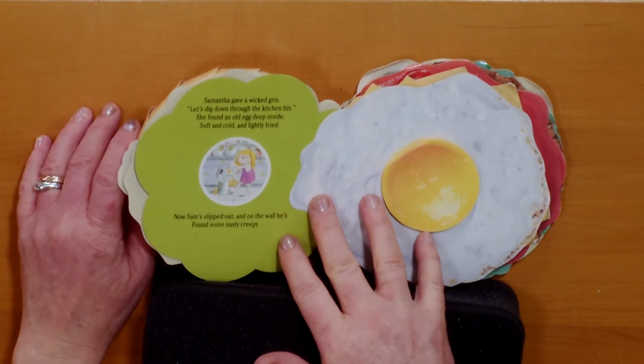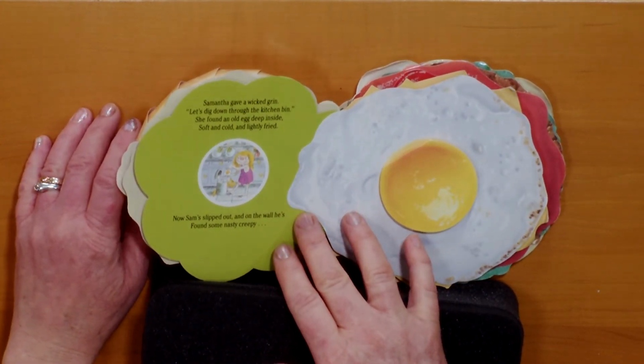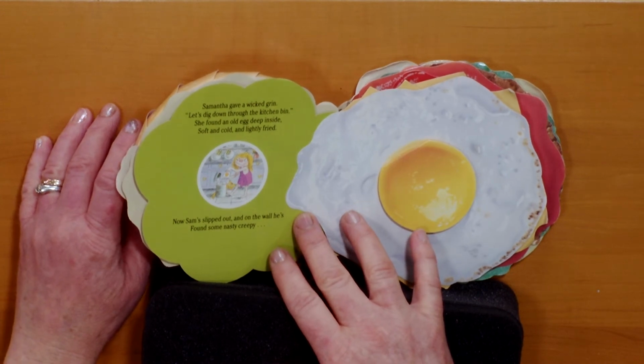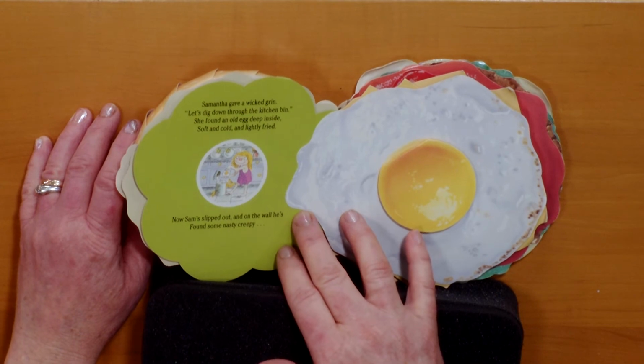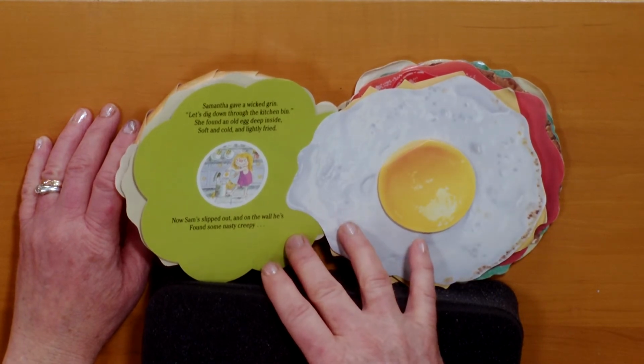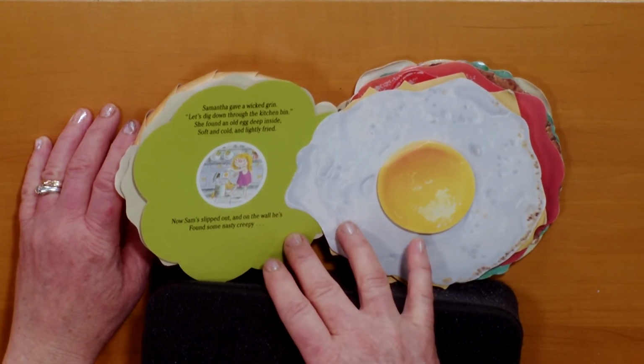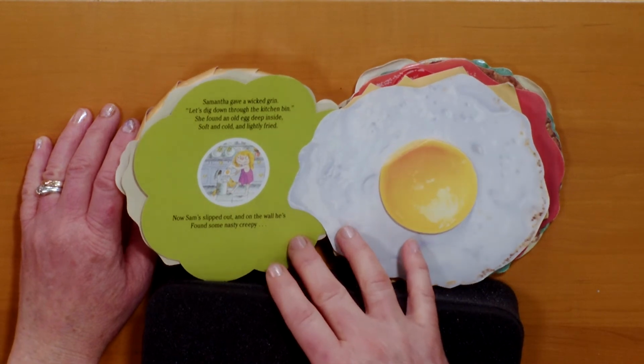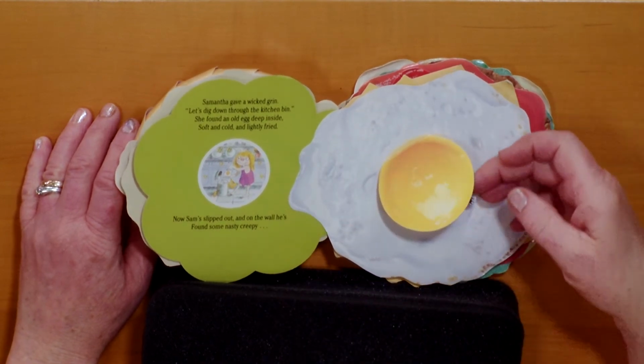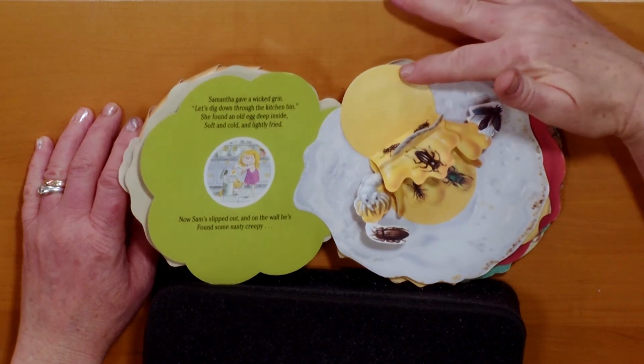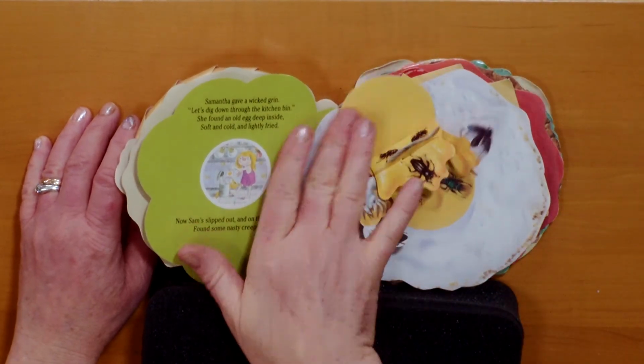Samantha gave a wicked grin. Let's dig down through the kitchen bin. She found an old egg deep inside, soft and cold and lightly fried. Now Sam slipped out, and on the wall, he's found some nasty, creepy crawls. Ooh.